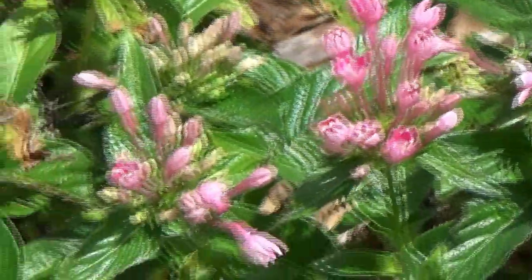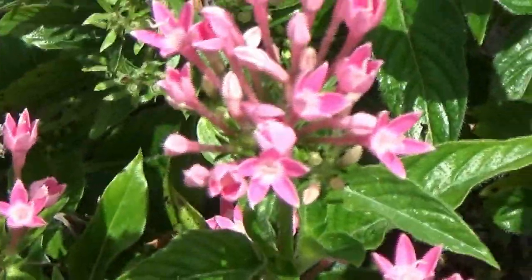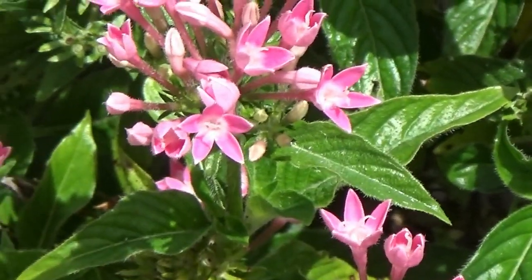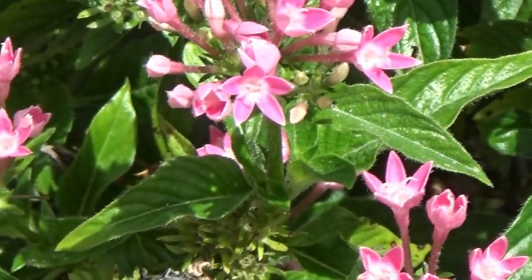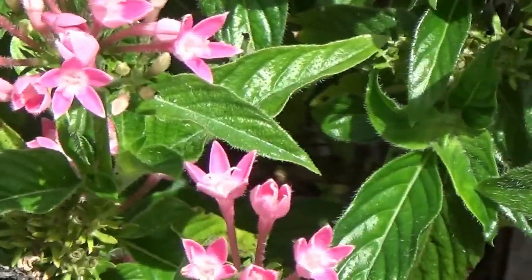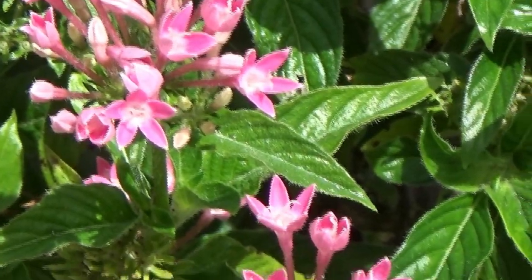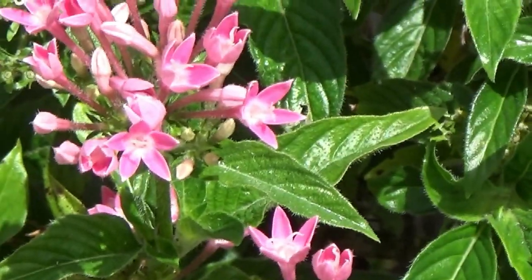Down here near the base of these pygmy date palms, we got some pretty little pentas growing. Pentas, if I'm just looking at the flowers now, monocot or dicot? I'm counting 1, 2, 3, 4, 5 petals, which means it's a dicot. Of course, you could also look at the leaves. The veins in the leaves are netted or branched. You would know it is a dicot.